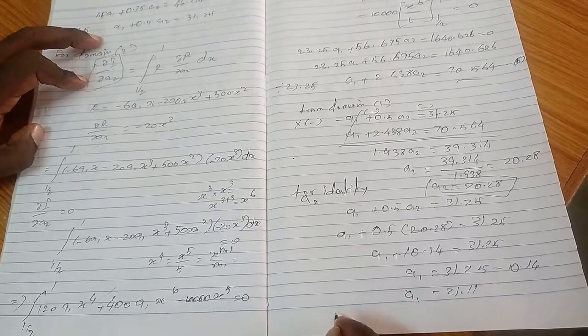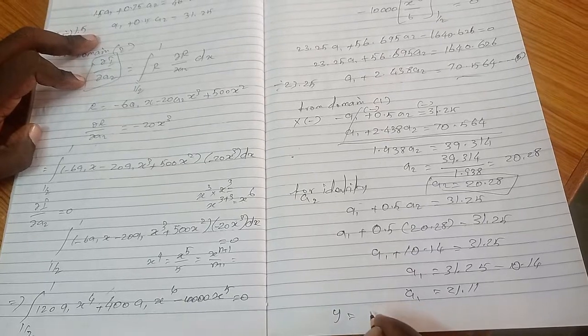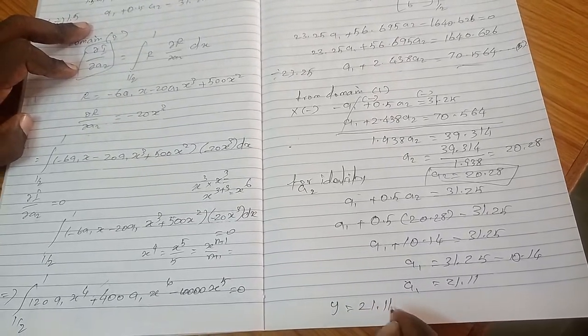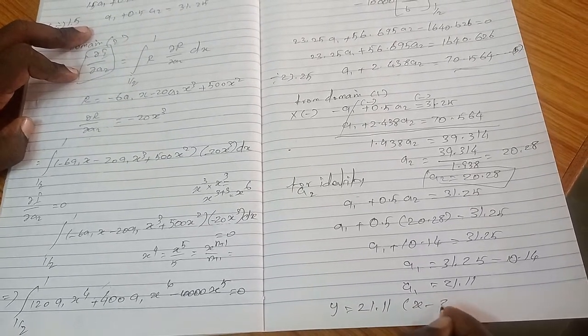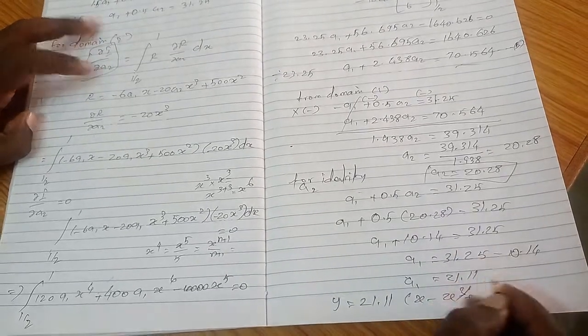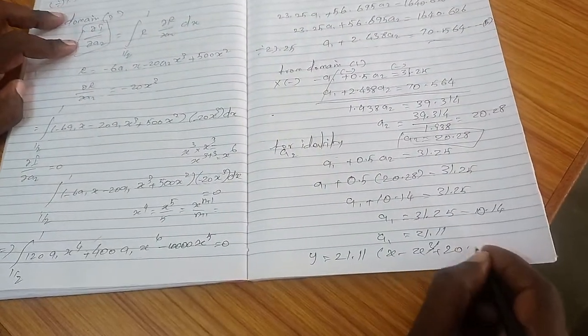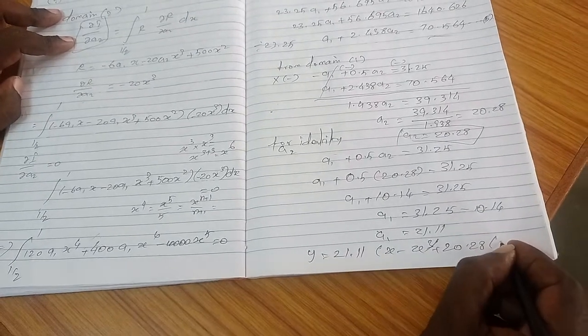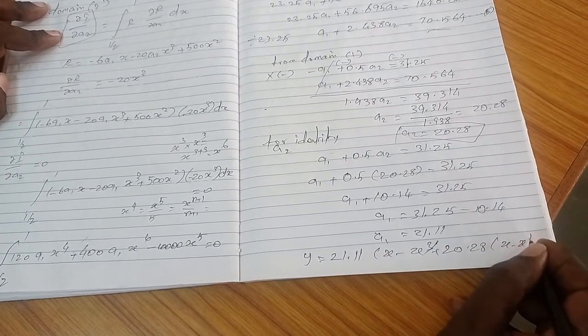So the trial function according to the least square method is y equal to 21.11 into (x minus x cube) plus, what about a2, 20.28 into (x minus x⁵).